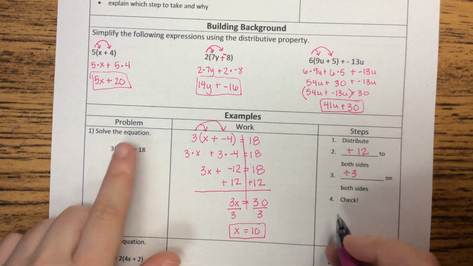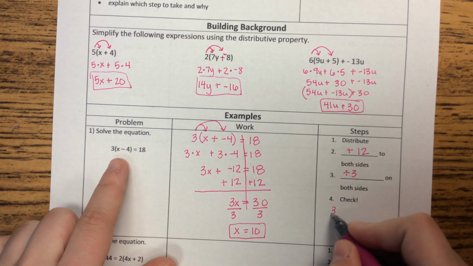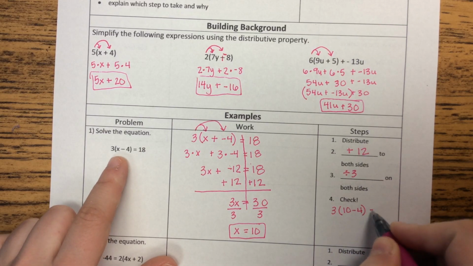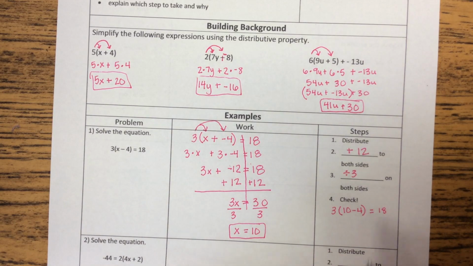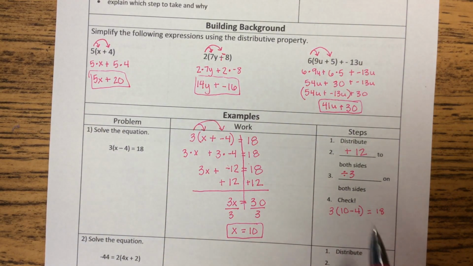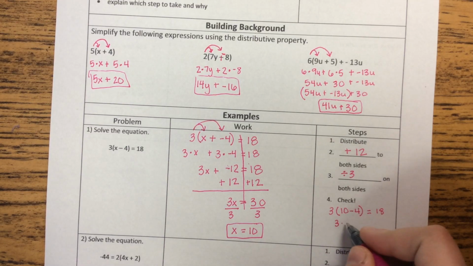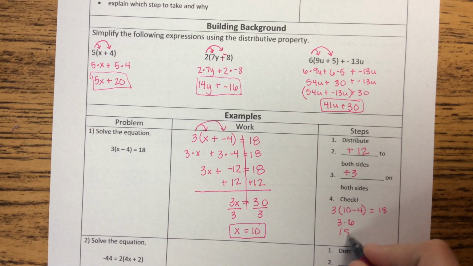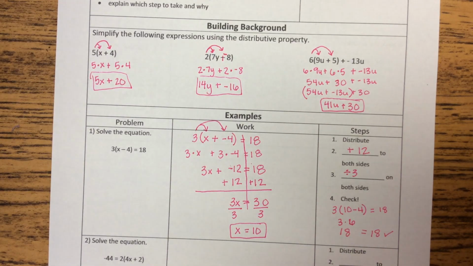So for a quick check, we're going to plug it in. So if I have 3 times a quantity of 10 minus 4 equals 18. So I want to see if this works. I can actually, I don't have to distribute on my check. So 10 minus 4 is 6. So does 3 times 6, 3 times 6 is 18. So it is equal.